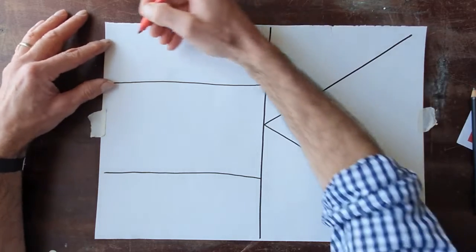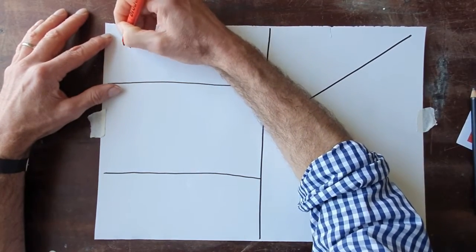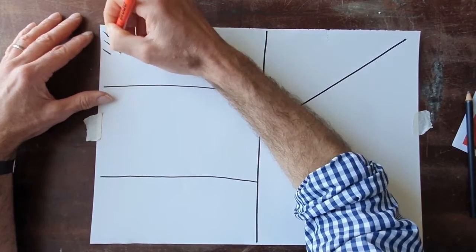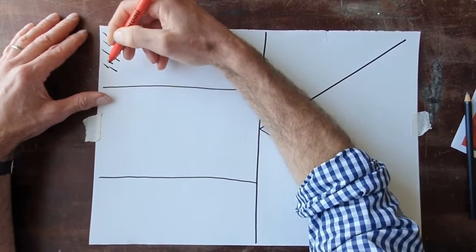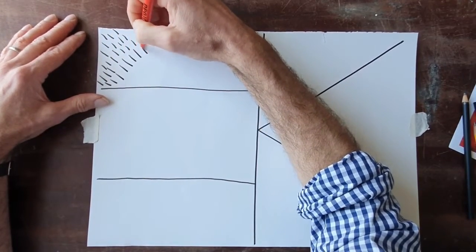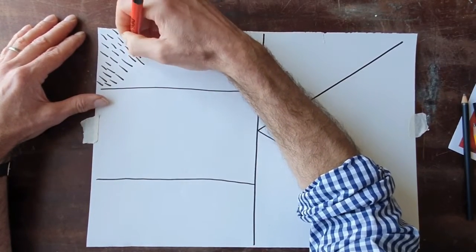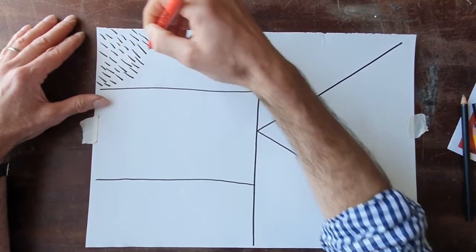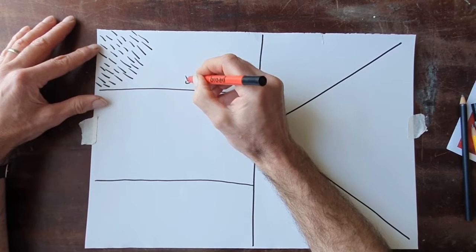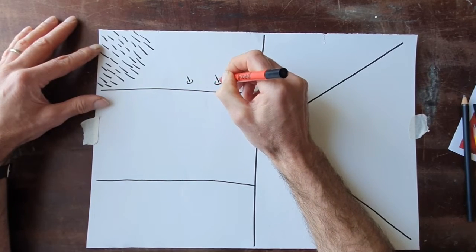Now, what does rain look like? It could look like that. Do you see how you get a sense of movement because I'm flicking the pen? When the rain hits the ground, of course, it'll make that mark, won't it?